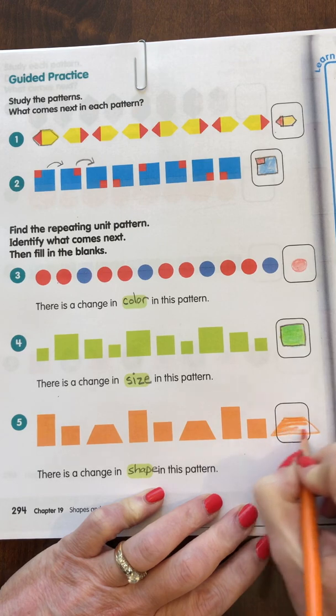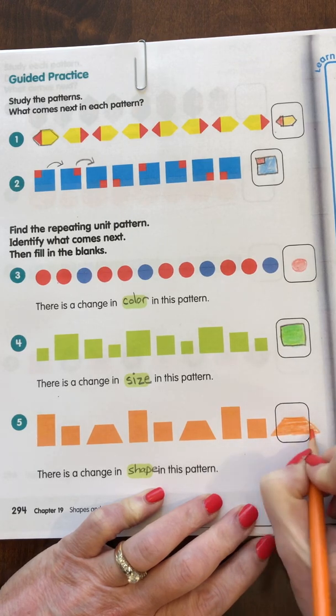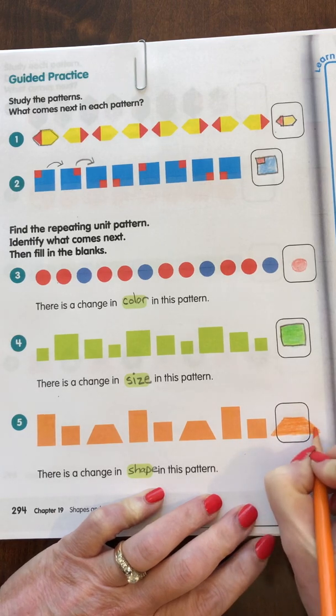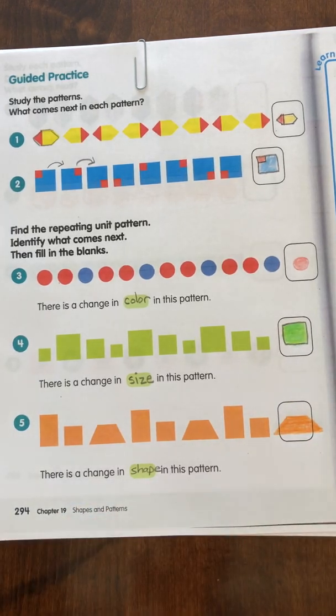Make it orange because it's very fun to be orange. It's not easy being orange. Nothing rhymes with you if you're orange. Did you notice that? It's very lonely to be orange, but it's bright and cheery.